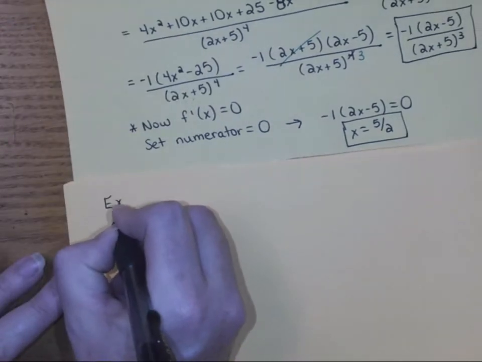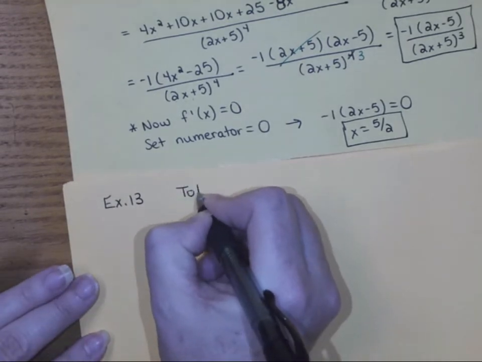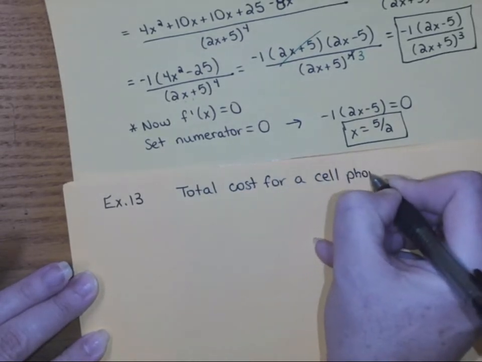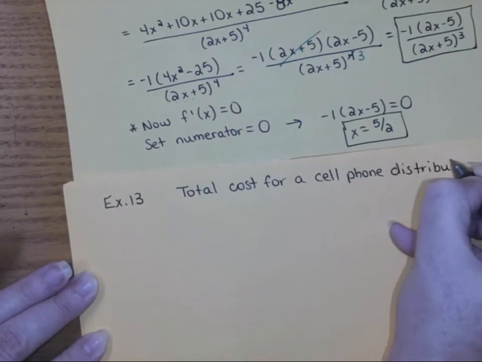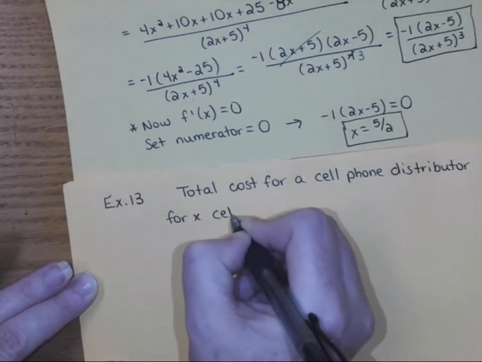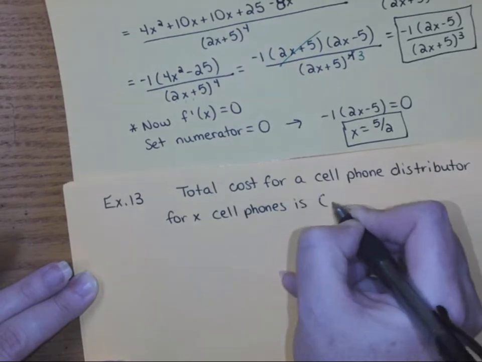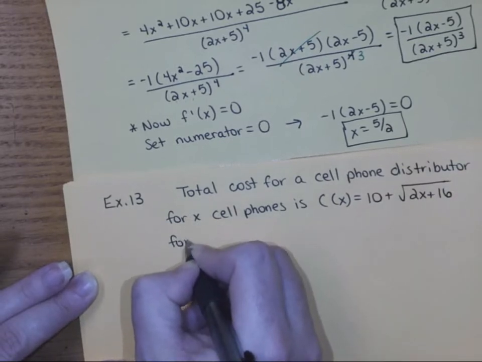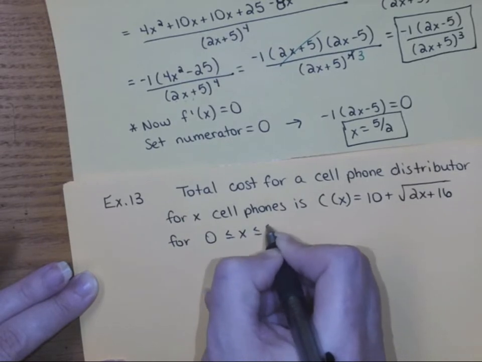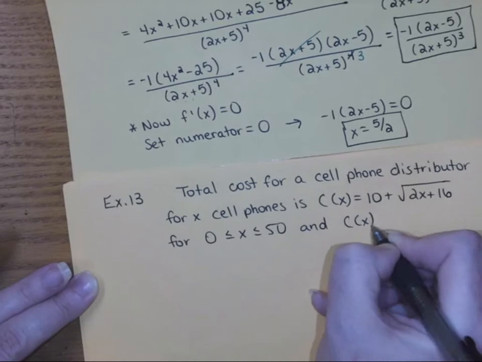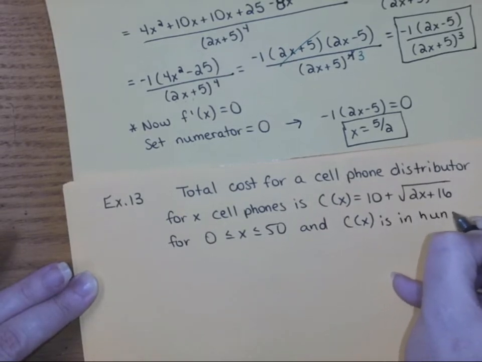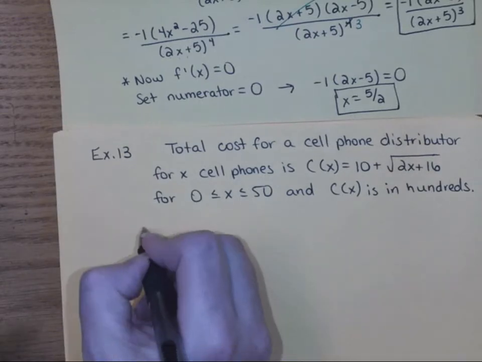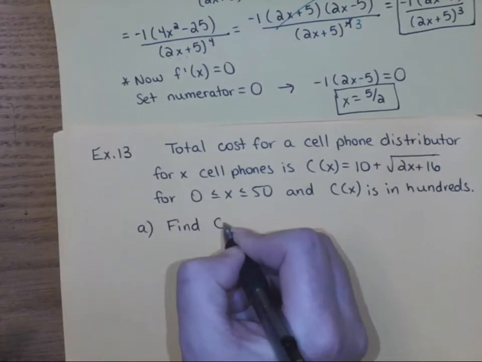All right, and then last but not least for this lesson, let's look at maybe a business application. So let's say total cost for a cell phone distributor for x cell phones is C of x equals 10 plus the square root of 2x plus 16. And let's say this is only valid for x in between 0 and 50. And C of x is in hundreds. So x represents cell phones, C of x represents the cost in hundreds. Okay, so I'm going to ask you to do a couple of things with this. First, I want you to find the derivative.